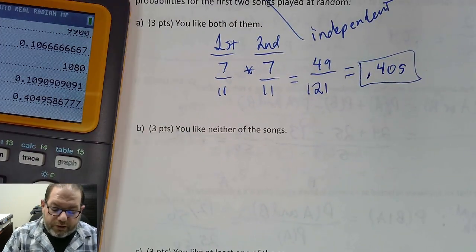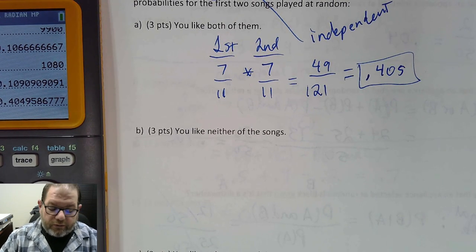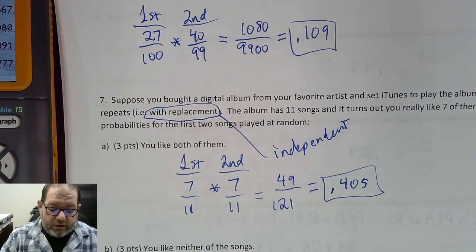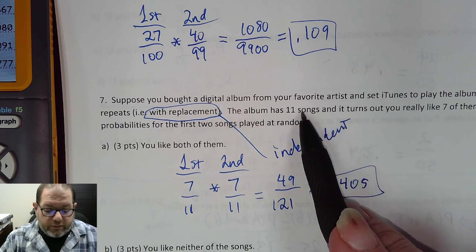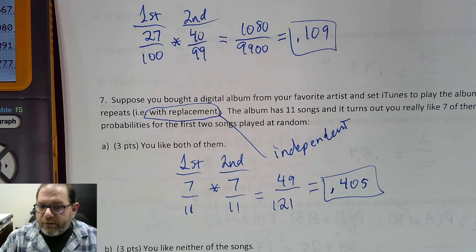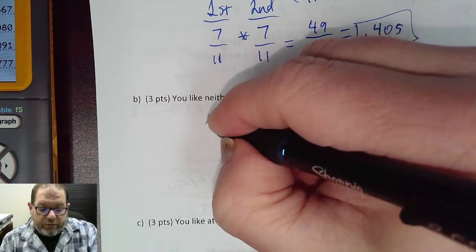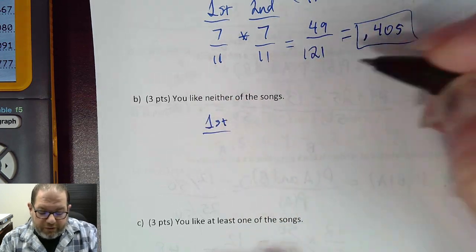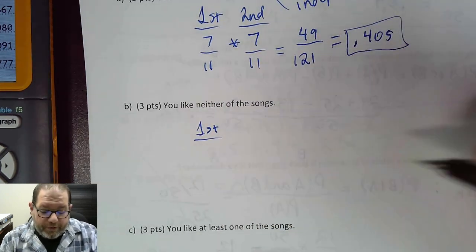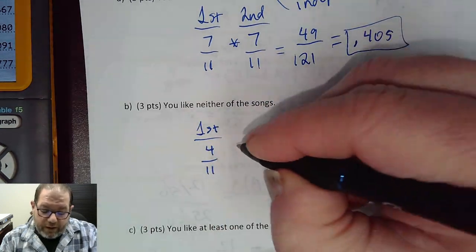Well, part B says, similar scenario, but now we don't like either one of the songs. So the first question is, because this was not given in the information, how many songs do we not like? Well, if there's 11 songs and we really like 7 of them, that means the other 4, maybe we don't like them as much. Maybe they're just okay. We know not every song on an album is a winner. So there's 4 songs that maybe we don't like as much out of the 11.